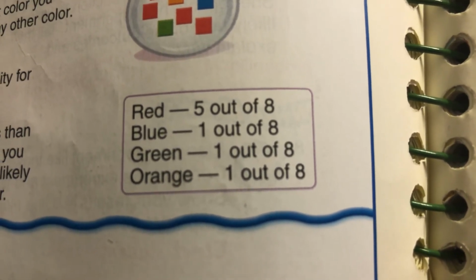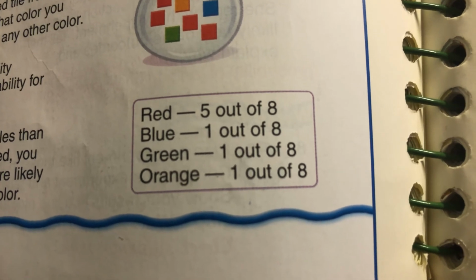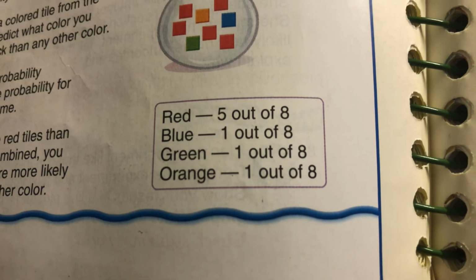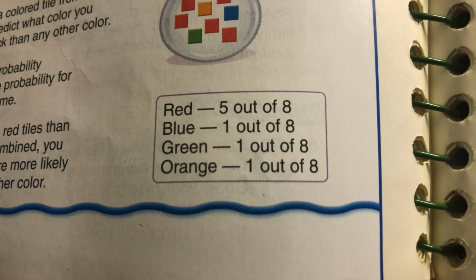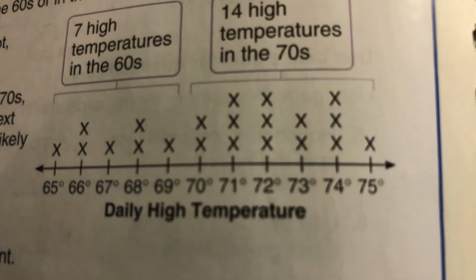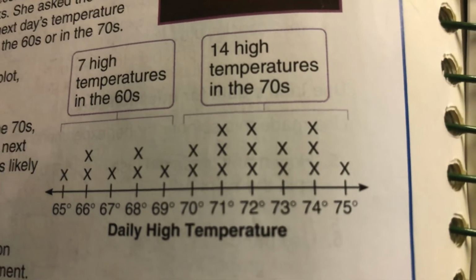Does that mean it's absolutely going to happen? No, I could still pick an orange or a green or a blue, but I'm more likely. So my prediction is going to be what's more likely. Just like with the line plot up here, my prediction is that it's more likely to be a day in the 70s than in the 60s.